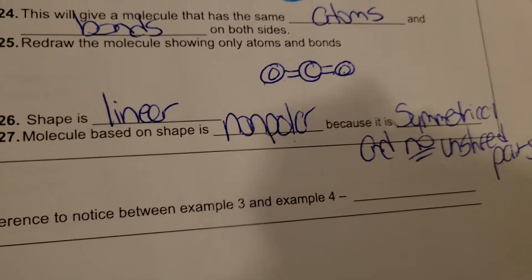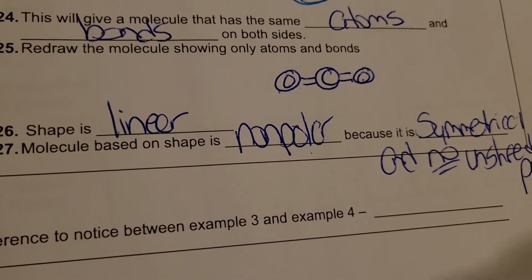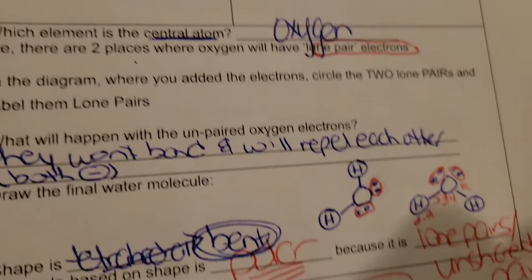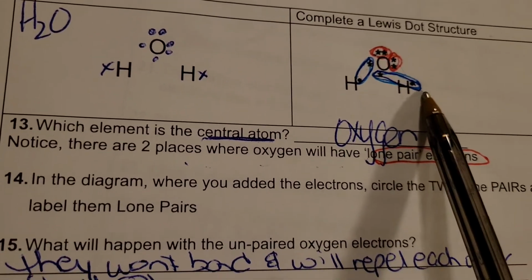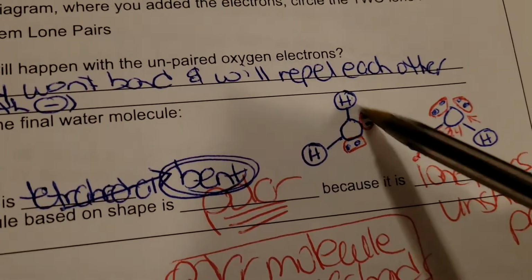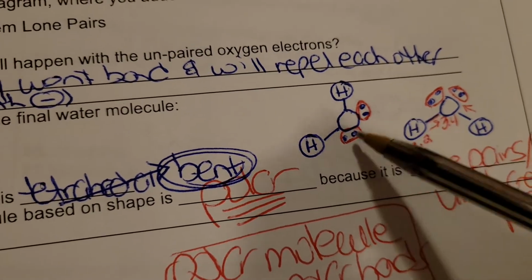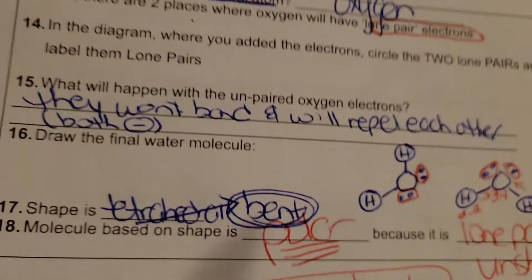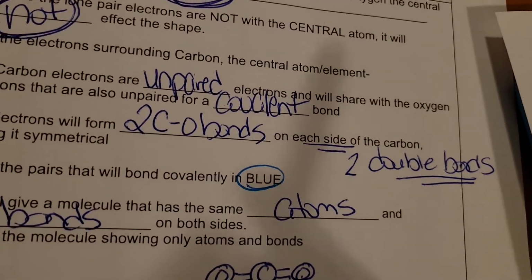Okay. So the difference to notice between example 3 and 4. In example 3, the reason hydrogen, oxygen, and hydrogen can't just make a nice linear molecule is because they have these two unshared pairs. They're missing the two pieces they're supposed to have. This one isn't missing anything on the center.